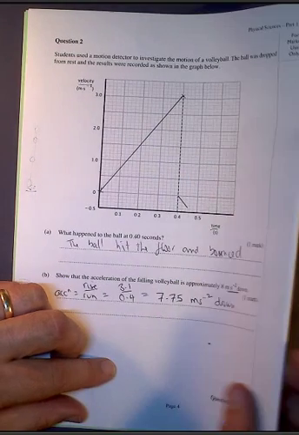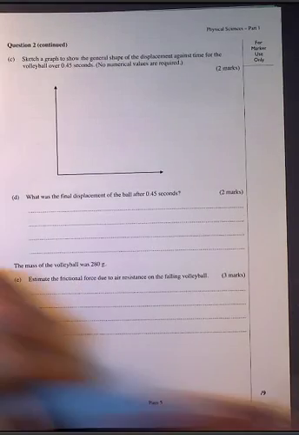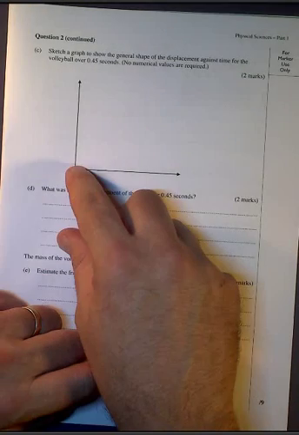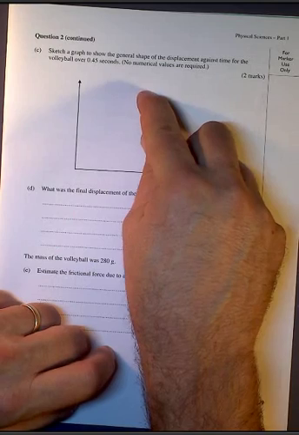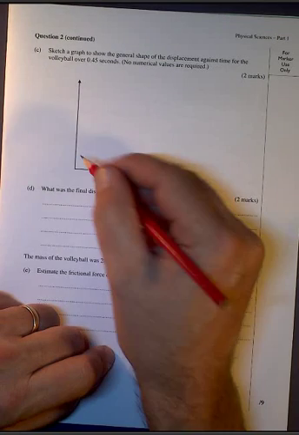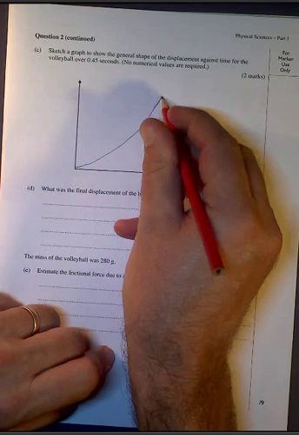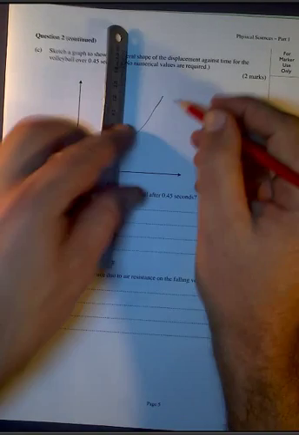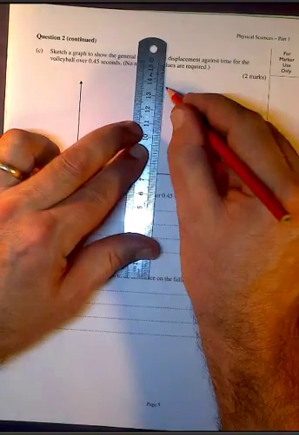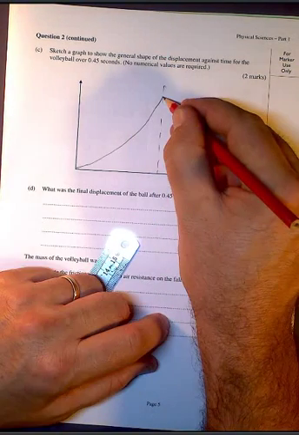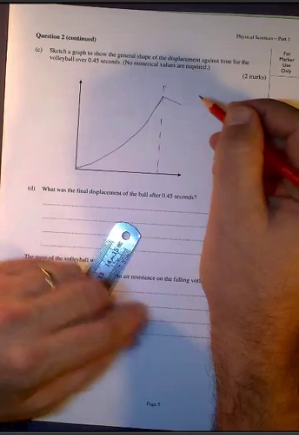So remember that the displacement is going to be going up like that and then dropping back like that. It will start off slow to about there, and then draw a line down there to indicate the point at which it bounces, and then it'll come back a bit like that, because we're not actually measuring it all that far.